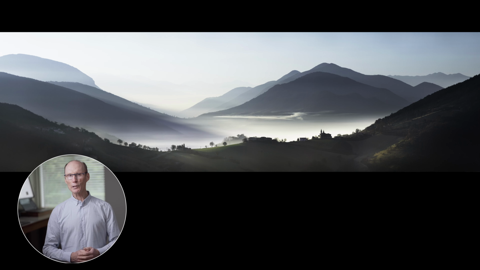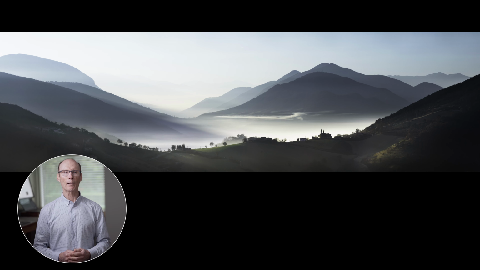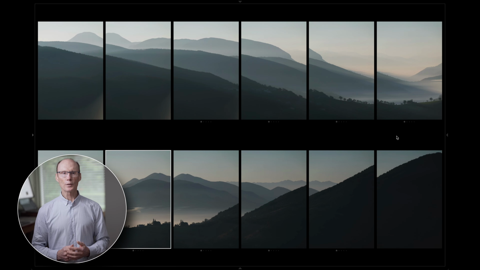I thought it would be interesting to reprocess this panorama and see if I can improve on it, because it's been nearly 20 years since I took the images. And post-processing software has improved a lot in that time. So here are the original captures, 12 frames with about 1/3 overlap.